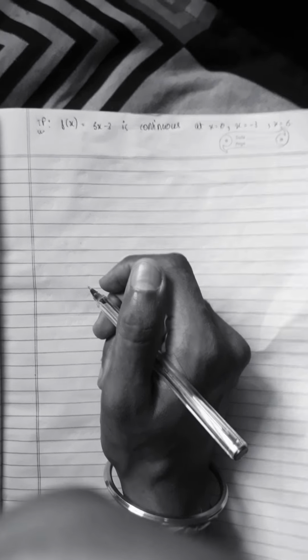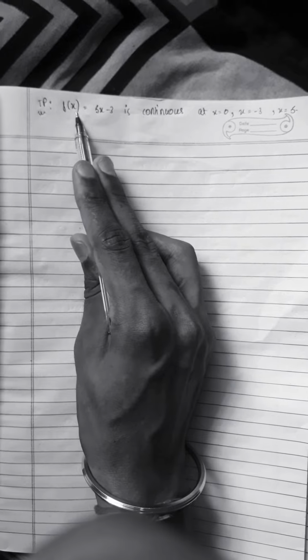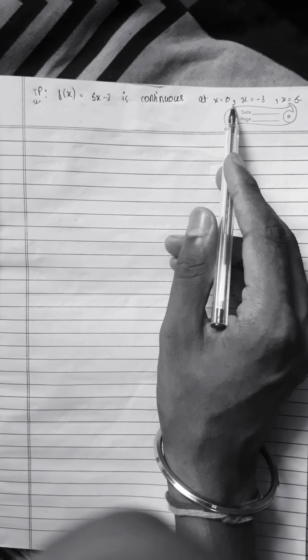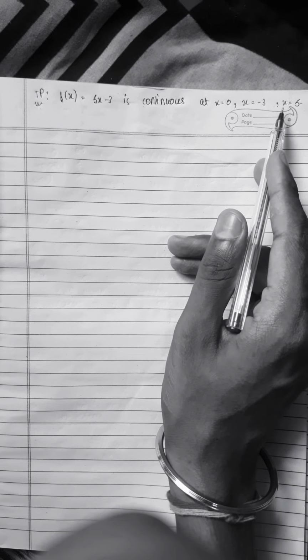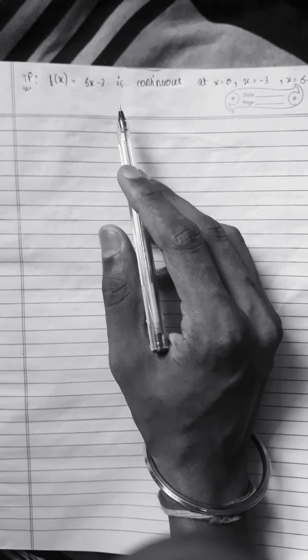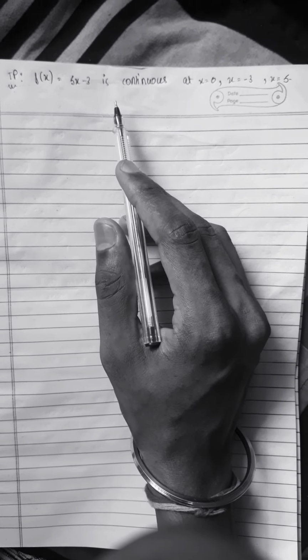Hello everybody, today I will be showing how to prove that this f of x = 5x - 3 is continuous at x = 0, x = -3 and x = 5. Now this is the question of the first exercise of continuity and differentiability of class 12. So let's prove it.